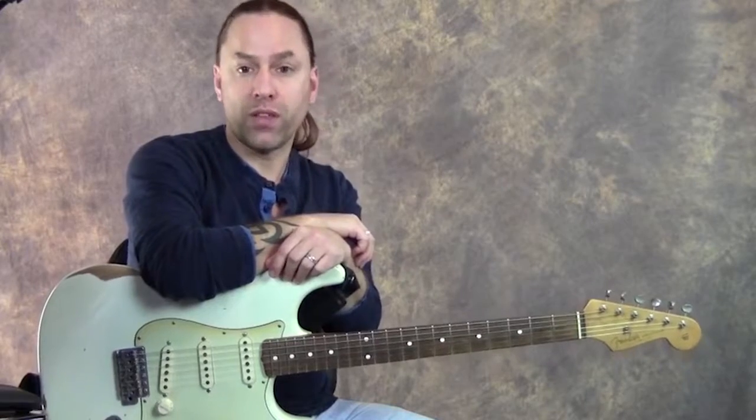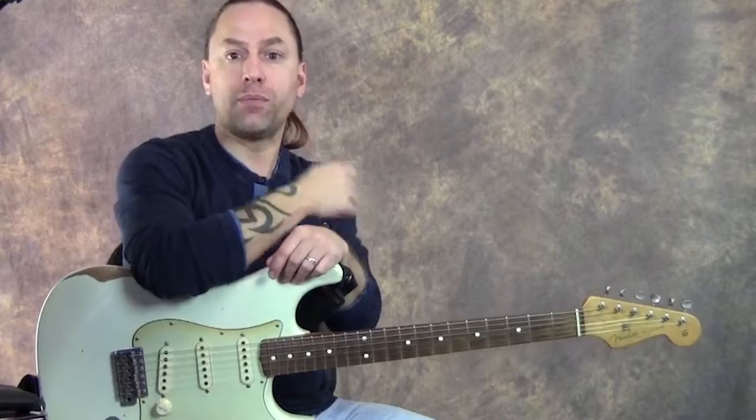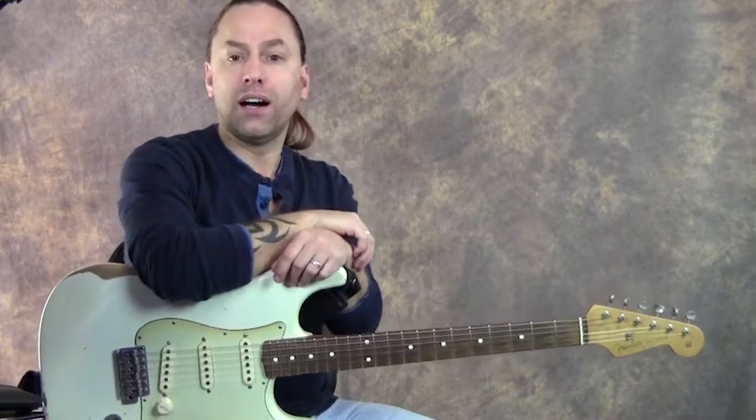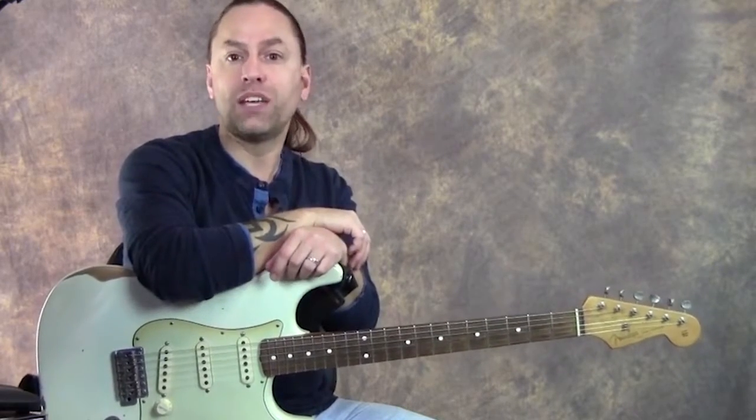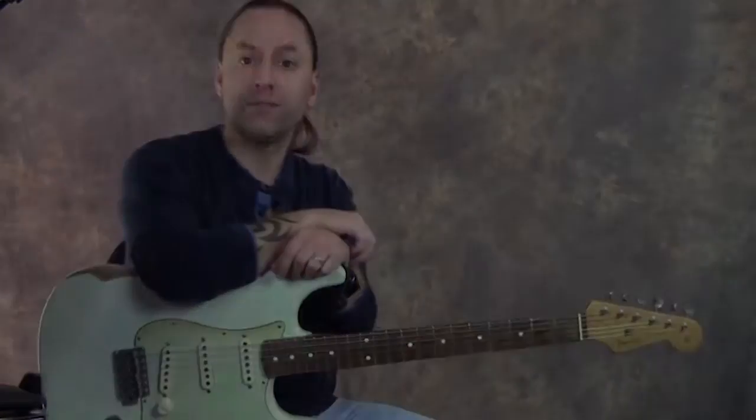Then we're going to move on to rhythm. We're going to talk all about strumming, different ways to attack the strings, from down strumming to down-up strumming, to clipping the strings. There's all kinds of neat things that we can learn about with rhythm, and we're going to talk about all of that from a blues perspective.